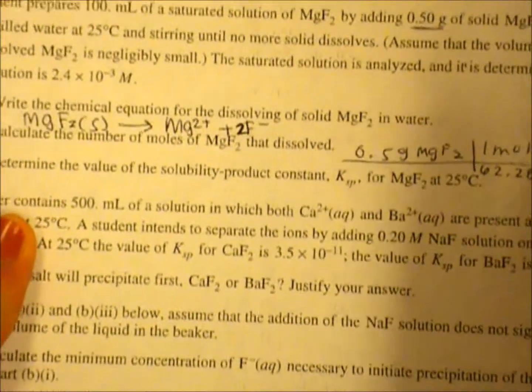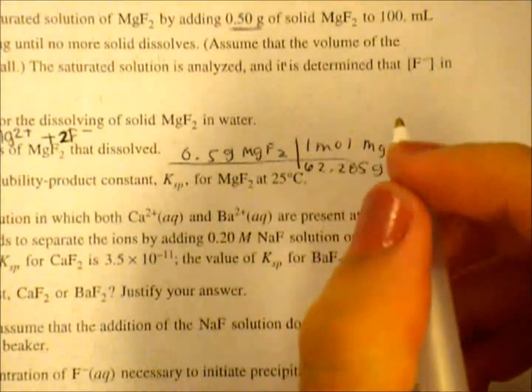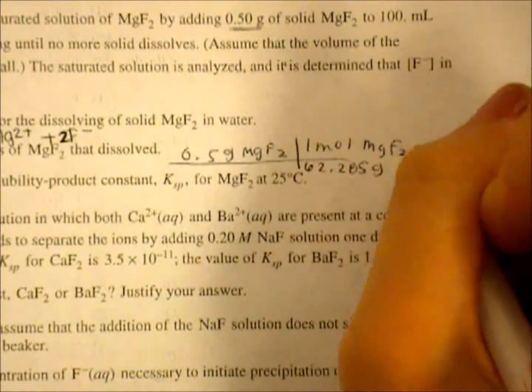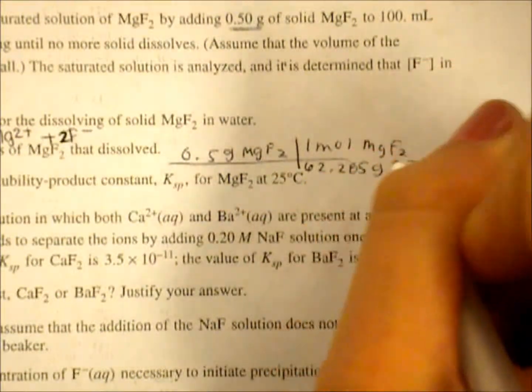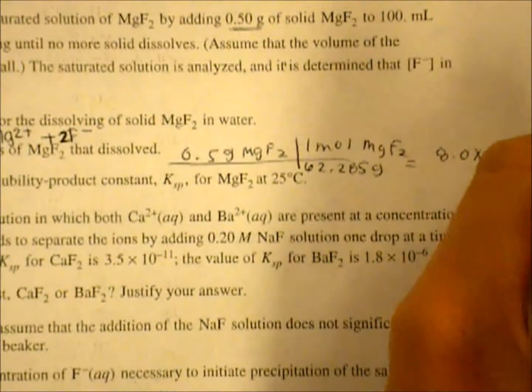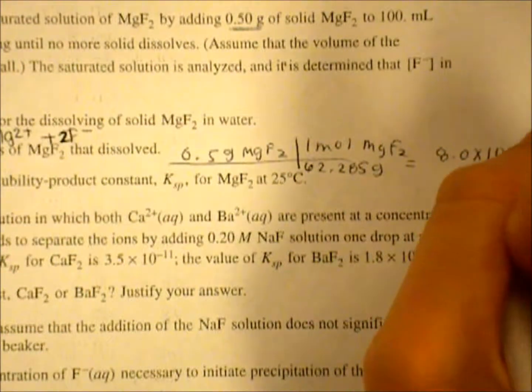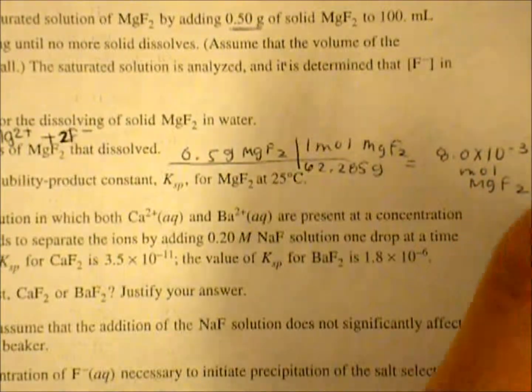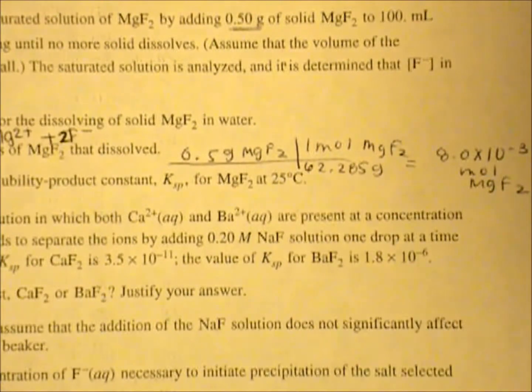Whenever you multiply everything out, you should get 8.0 times 10 to the negative third moles of MgF2 that dissolves.